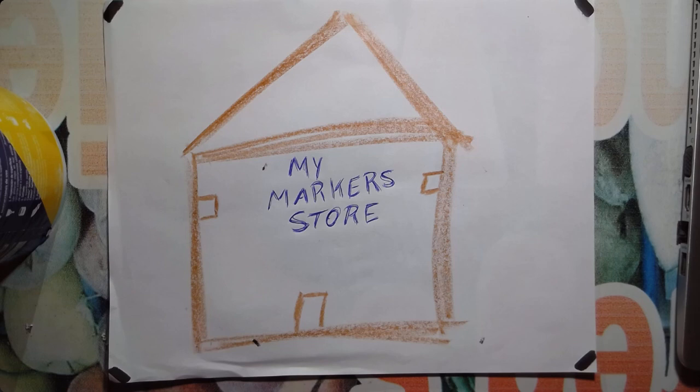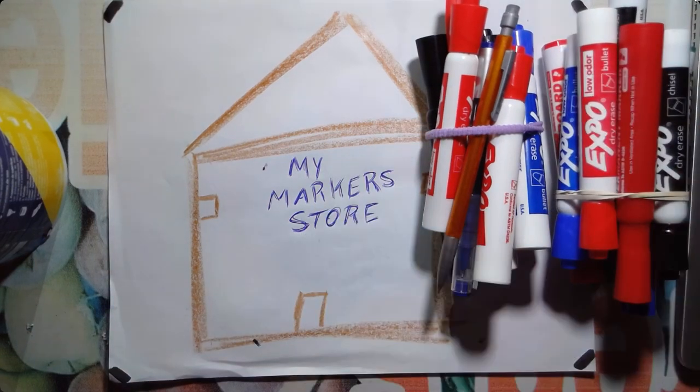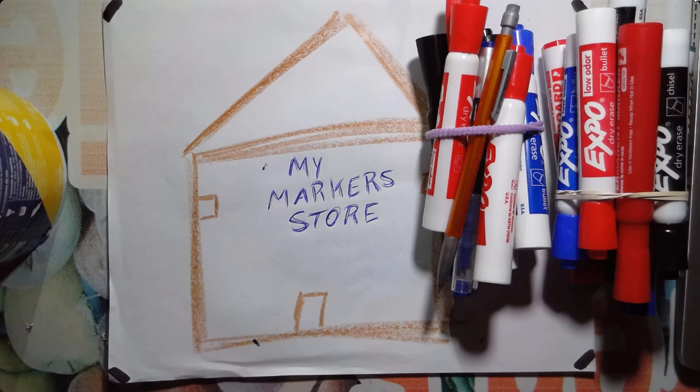So if I want to start a markers store, basically me selling markers to customers, first of all, I need to make sure that I have markers for my customers. At this point, I have no markers on the shelves, so I need to buy a few markers to sell to the general public. So what I will do is I will purchase a few markers. So let's say I get my first load of markers. Okay, so that's my first purchase of markers from my supplier.